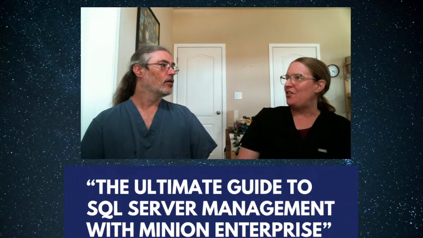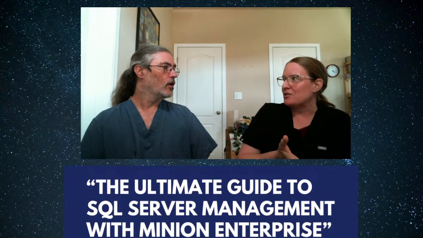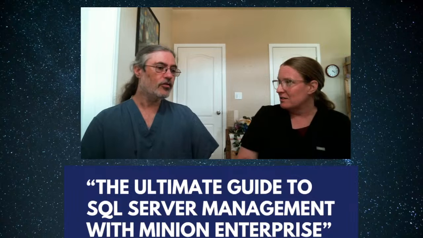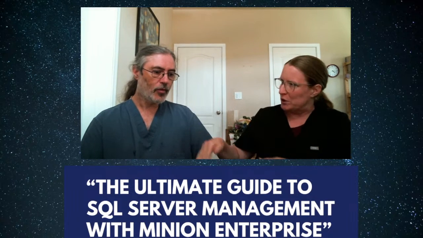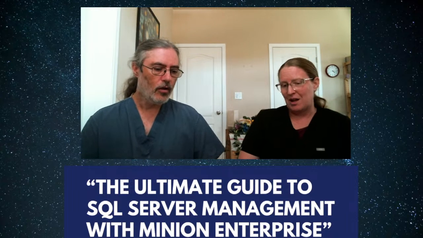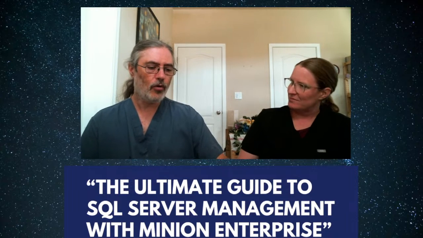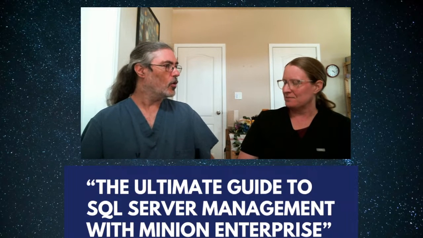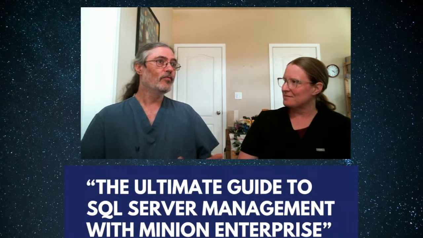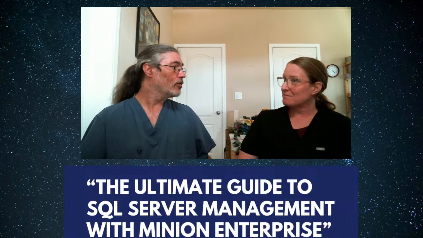So that's what Minion Enterprise is for. That's what it does. That's exactly what it is: it allows you to manage these things and query these things. It's state management.